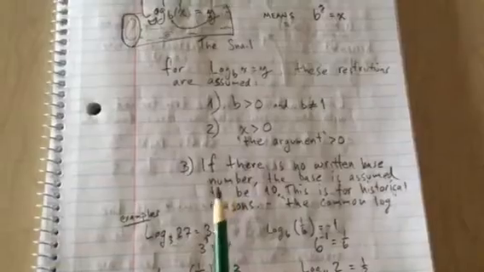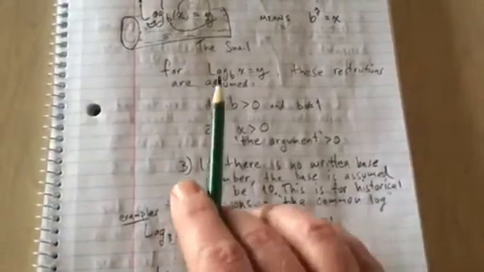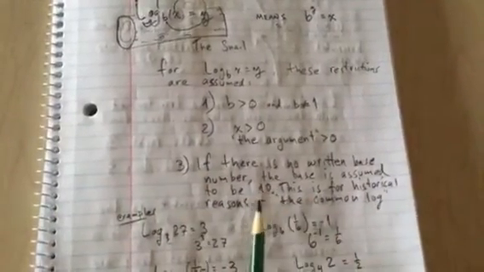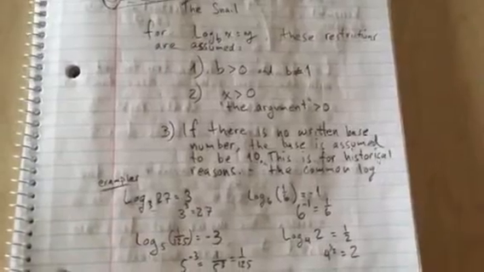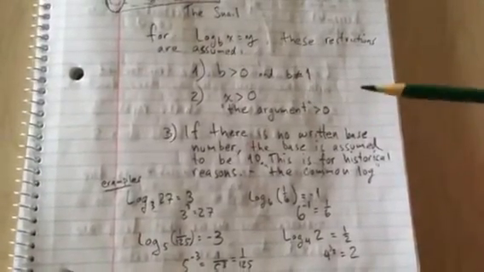If there is no written base number for b there, then the base is assumed to be 10. And this is because of how logarithms first started out being used. It was always base 10. And so that just kind of became the usual thing.